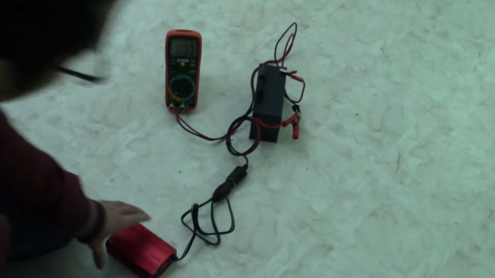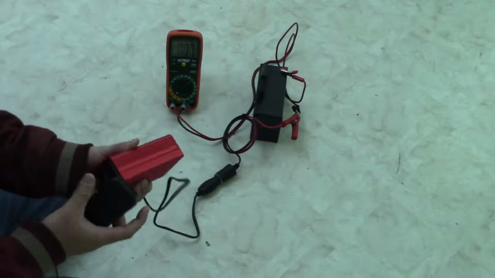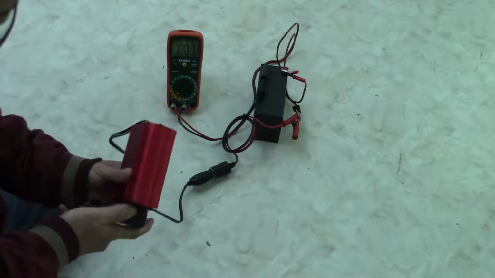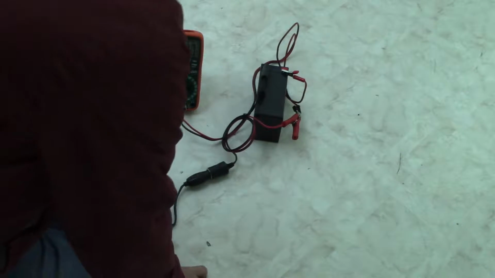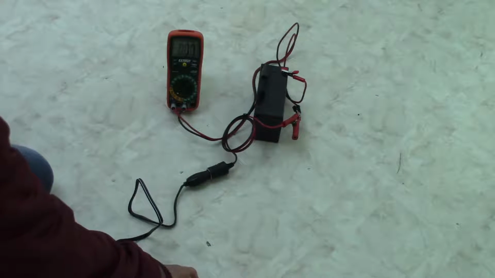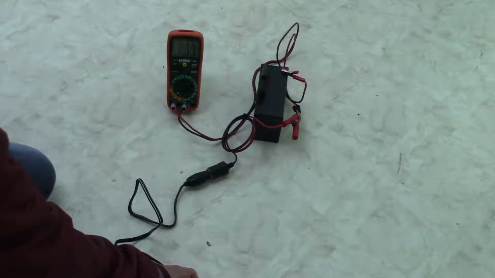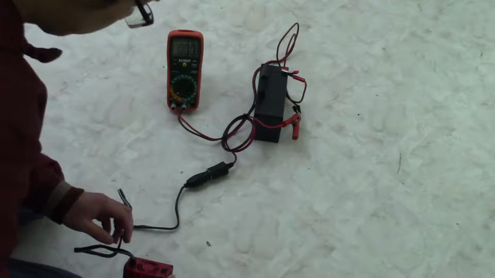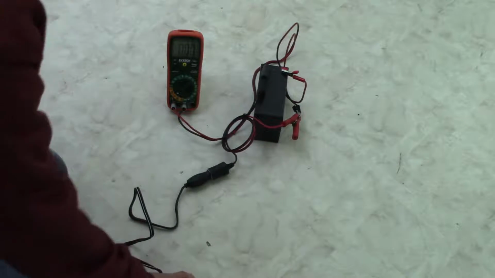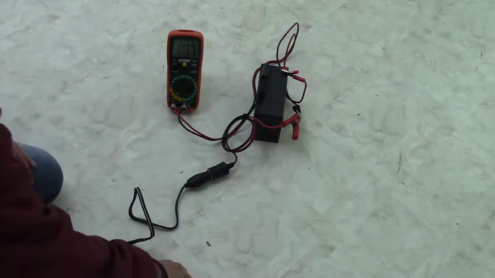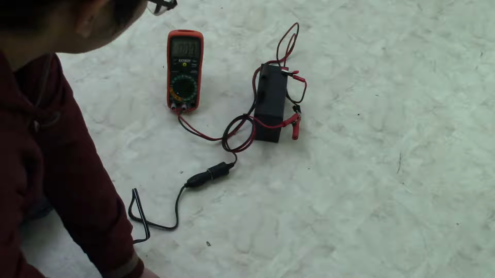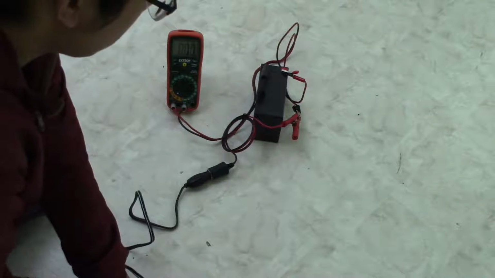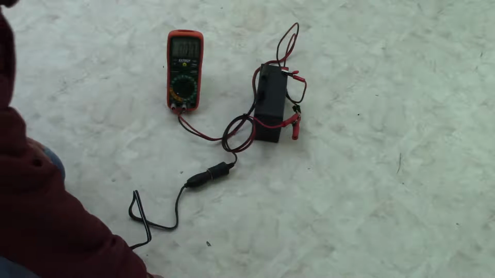All right, so this is off. We'll plug this in and turn this on. I haven't turned it on yet, so first let's pull this out, and we'll plug it in while this is on.